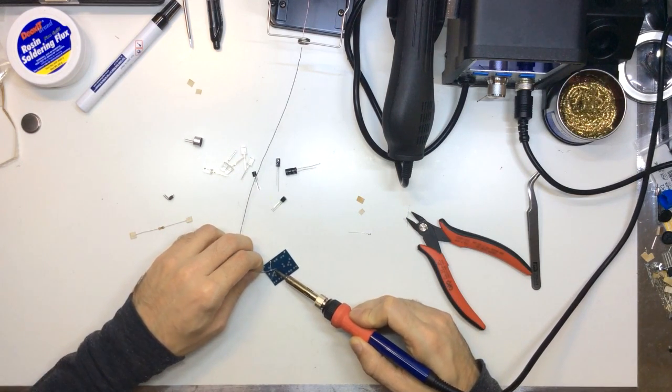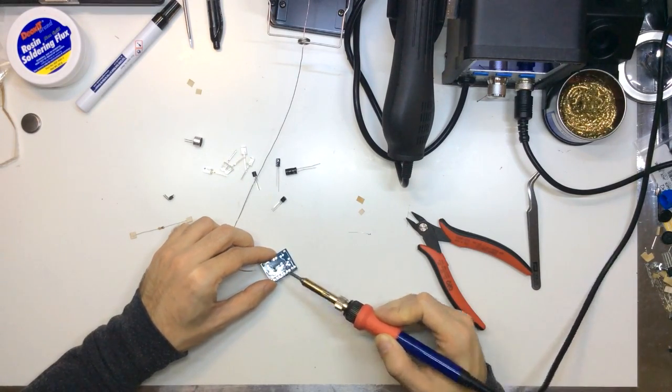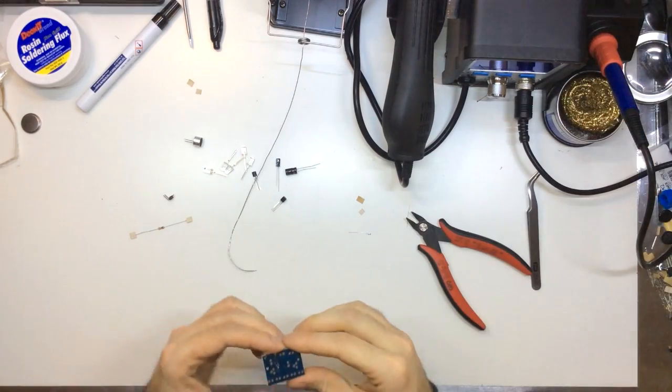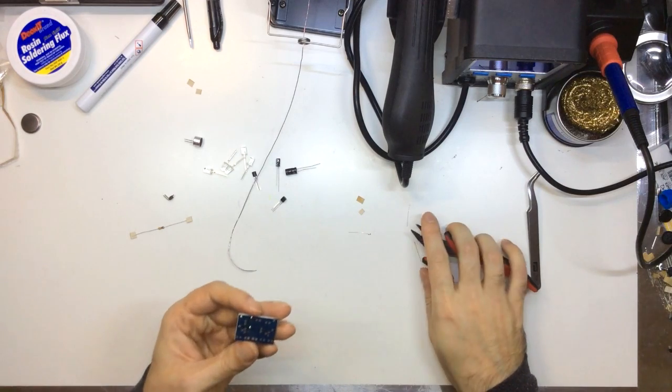One thing I've noticed about these mystery kits is that the boards really do not like to take solder very well. It's a little frustrating. So I've been wasting a lot of solder on these.